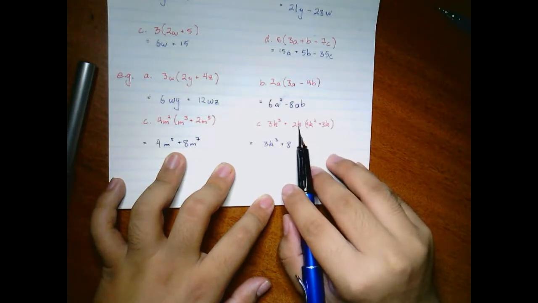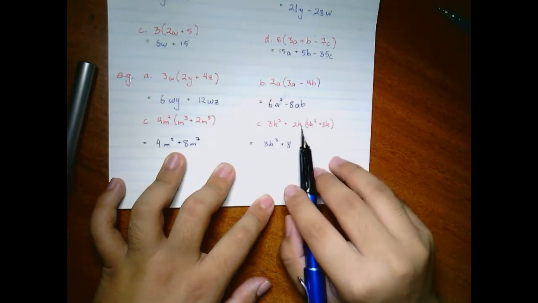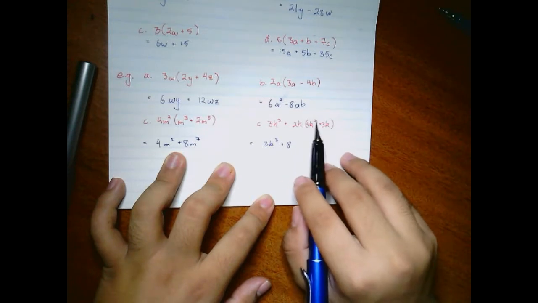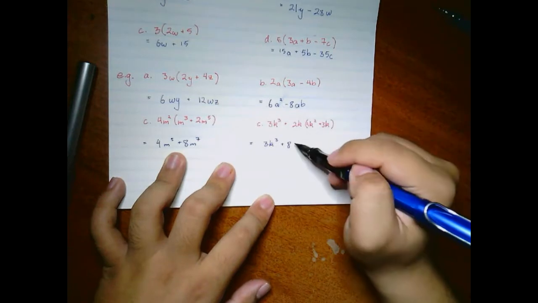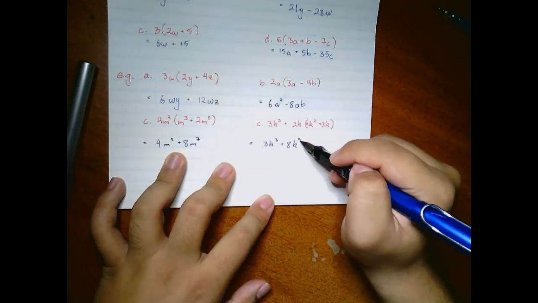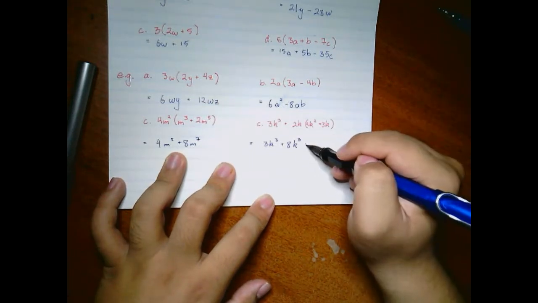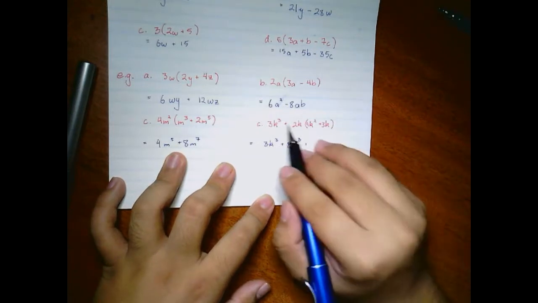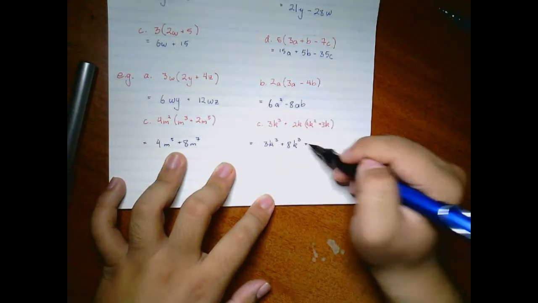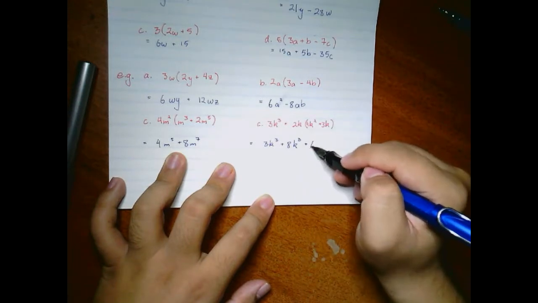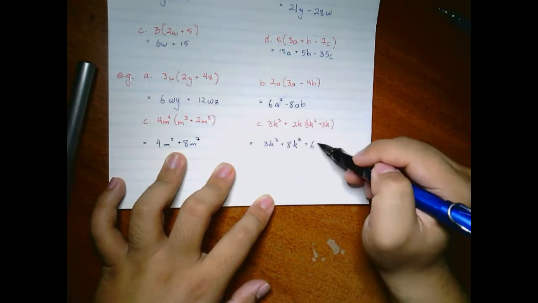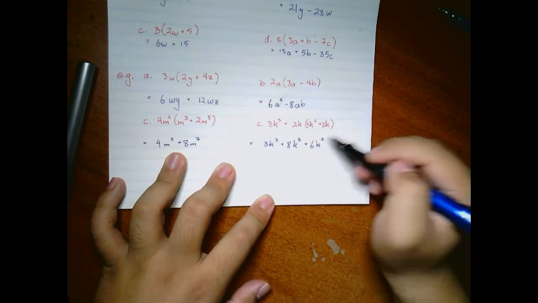K times k squared. Well, these indices will add, so that's a 1, and that's a 2. So it's going to be k to the power of 3. Positive, plus and plus. 2 times 3 is a 6. K times k is k squared.